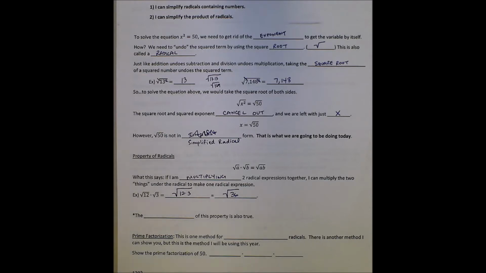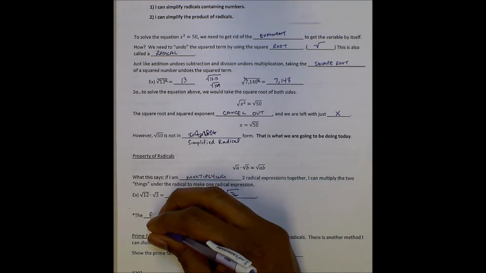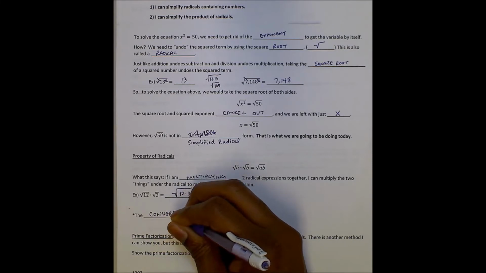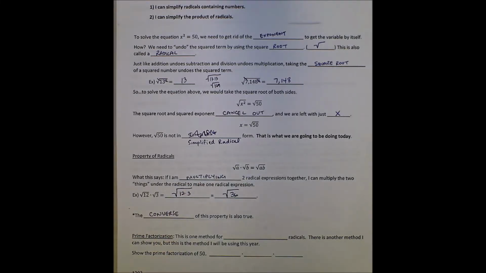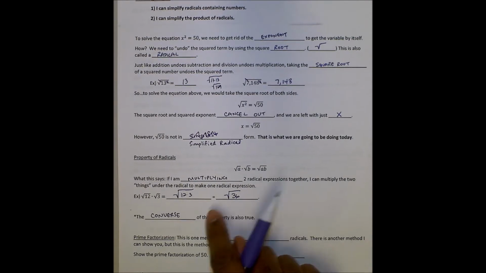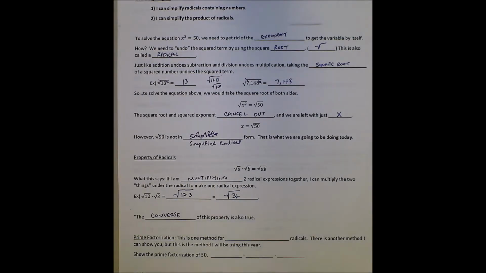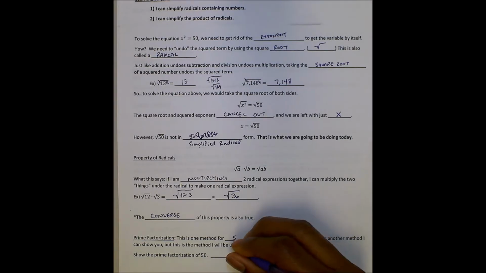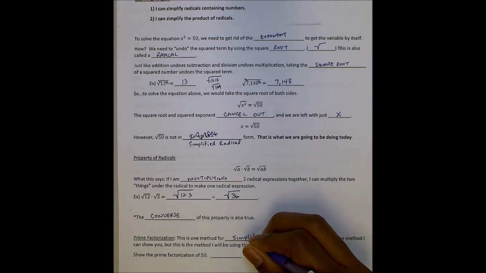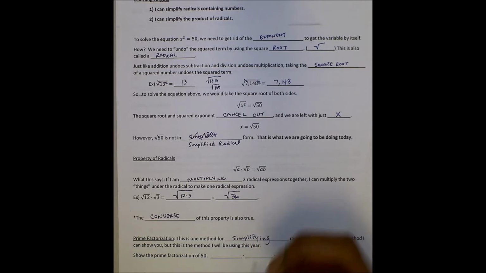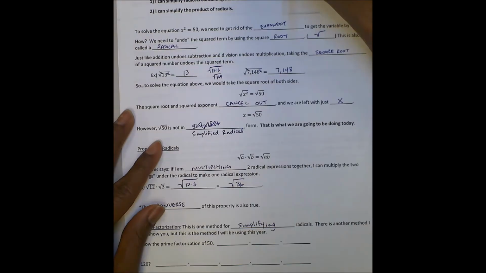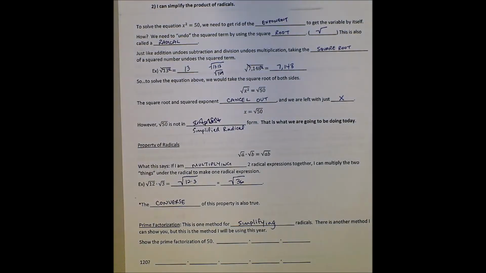The converse of this property is also true. What that means is if I have radical 36, I can change this and make it radical 12 times radical 3. That's what we'll use. Now, one method for simplifying radicals is prime factorization. This is the one that I tend to use, and I do it in the form of a number tree. There's another method we can show you, but this is the method we'll be using.